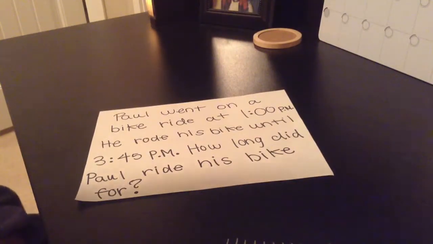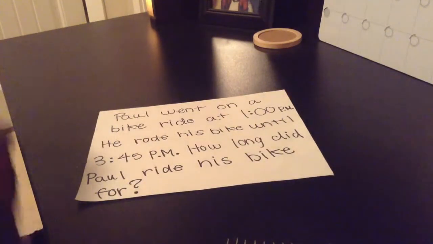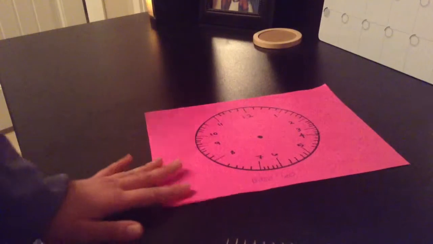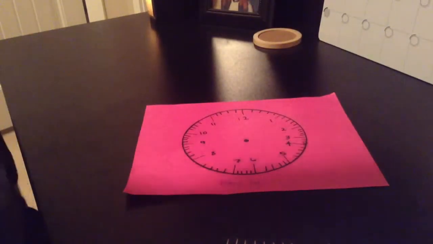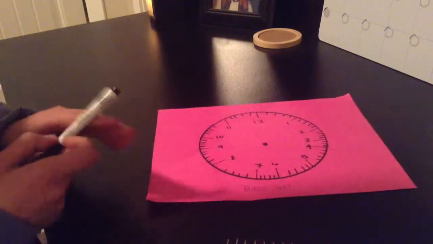But a common misconception about the Make 60 approach is students don't realize that elapsed time is in base 60. They think that it's in base 10, just like regular math. So in order to make this more clear for them, we're going to get a regular clock and count all of the ticks within the clock. This will be easy for the child to see that we are using base 60. So let's get started.